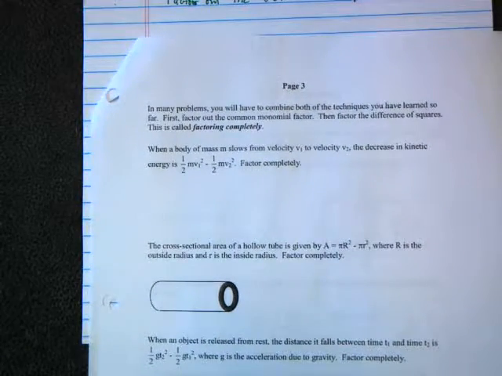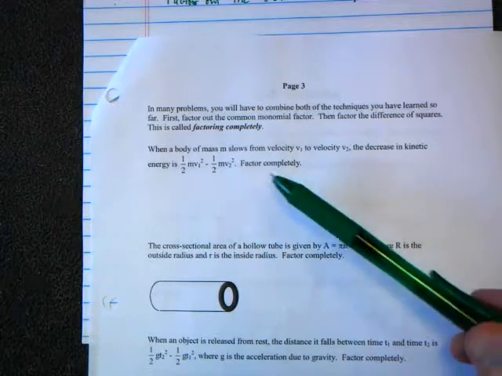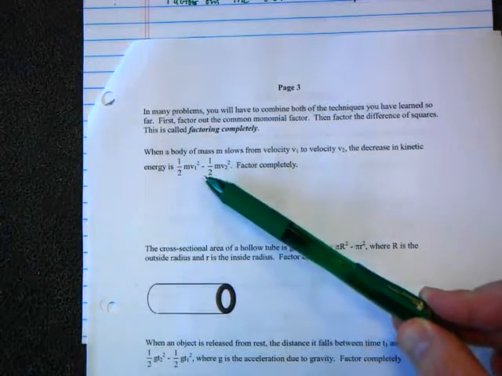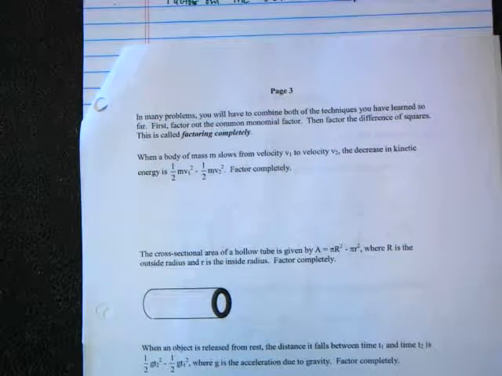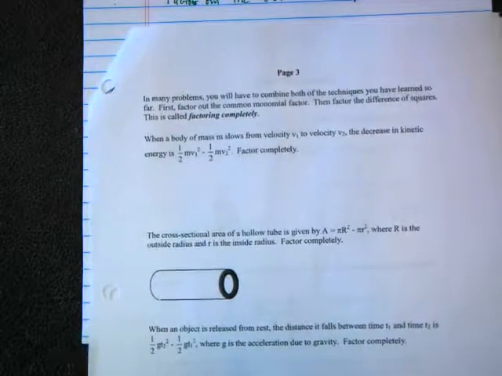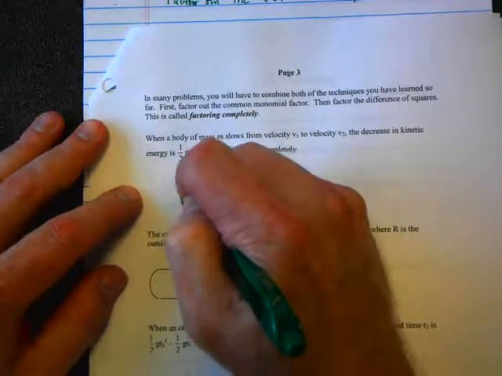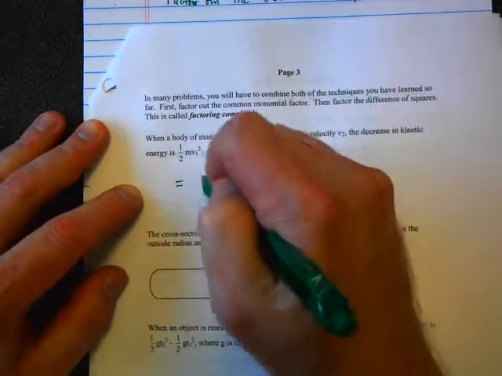In many problems, you will have to combine both the techniques. Well, we already talked about that. So, factor completely. 1/2 m v sub 1 squared minus 1/2 m v sub 2 squared. So whenever you see the word factor, the first thing you always want to look for is a GCF. Do we have a GCF? Yes, we do, and the GCF is 1/2 m.